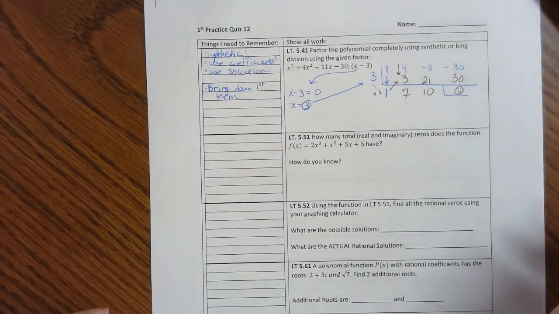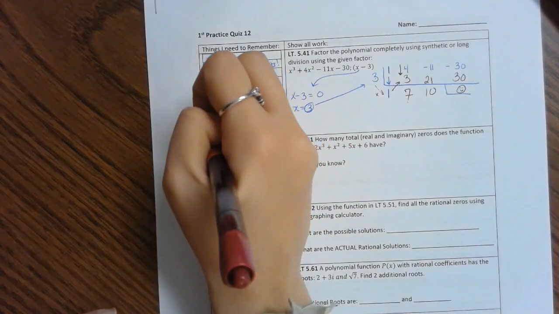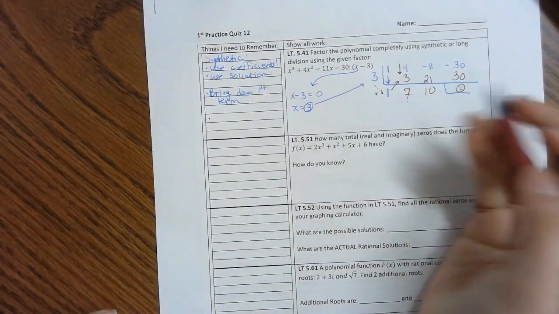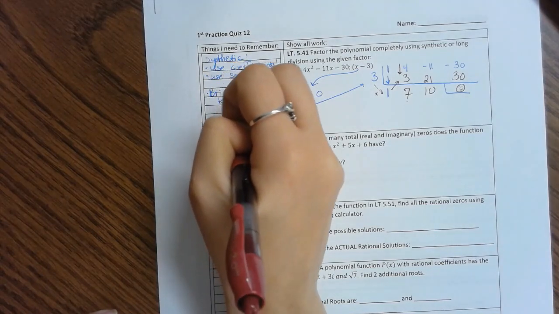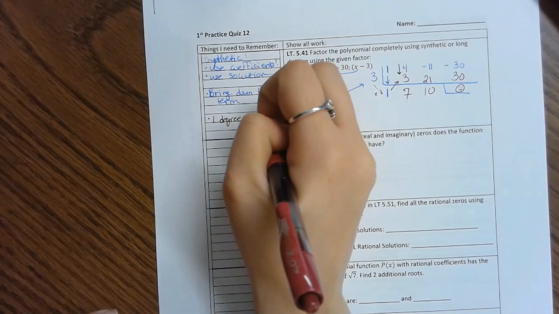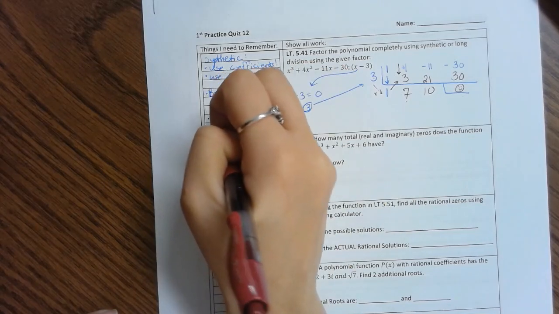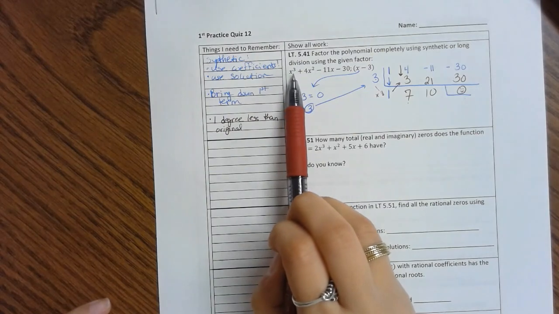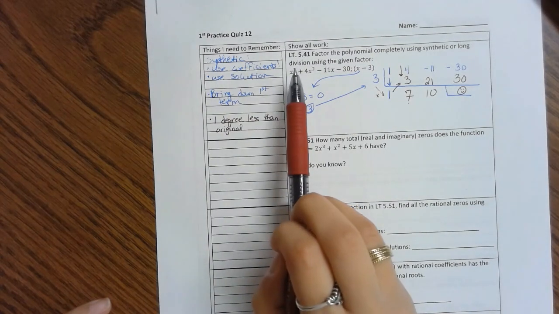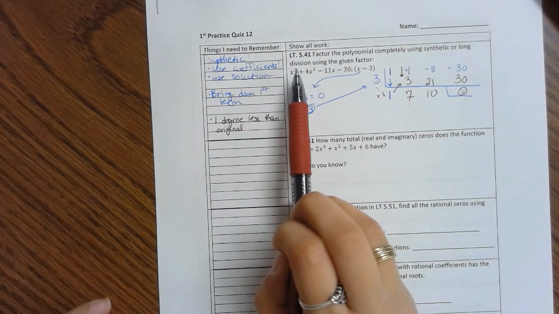Now I'm going to go ahead and add down here my degrees. So it's always 1 degree less than original. What that means is we look at what we started with. We started with x cubed. 1 degree lower than x cubed is x squared.